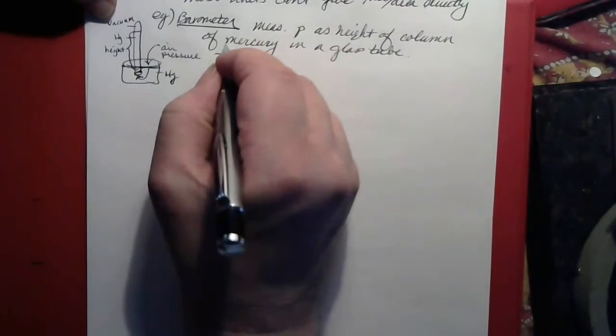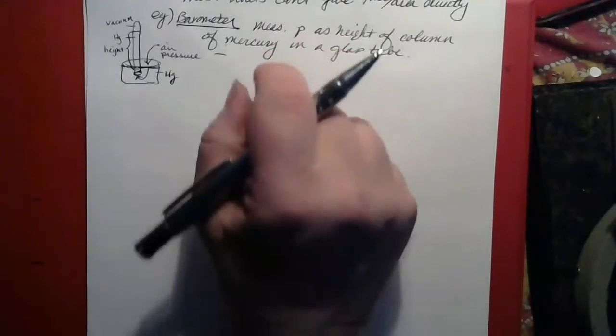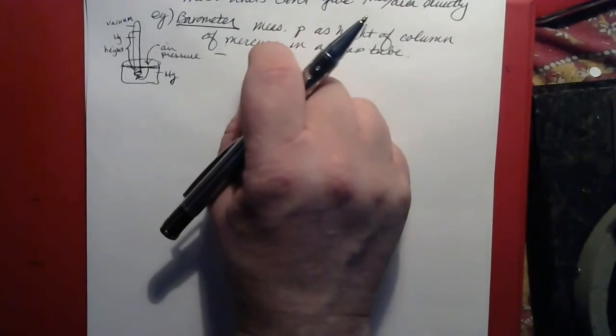The reason we use mercury is that it has a very high density, and a column of mercury that represents the average atmospheric pressure at sea level is only about 30 inches high. If you were to use some other liquid like water, a less dense liquid, then you would need a column that's something like 30 feet high rather than 30 inches.